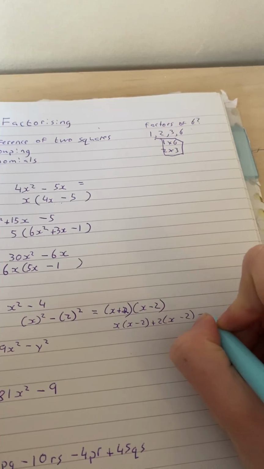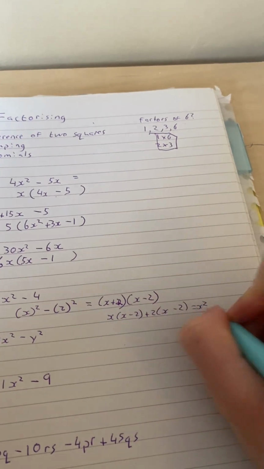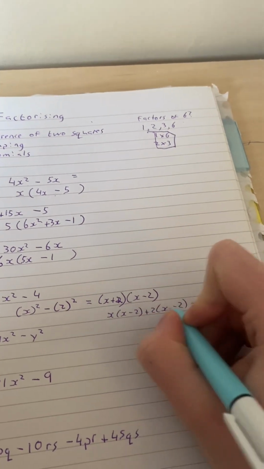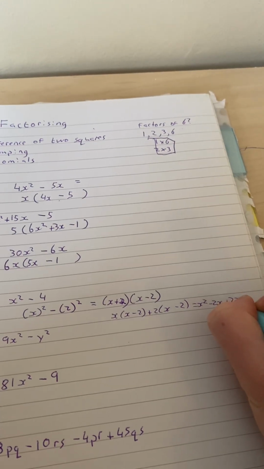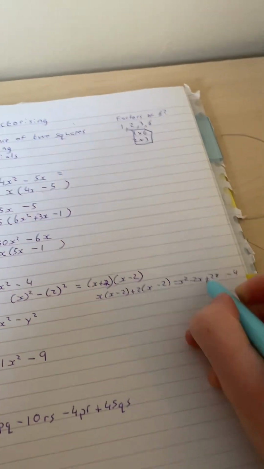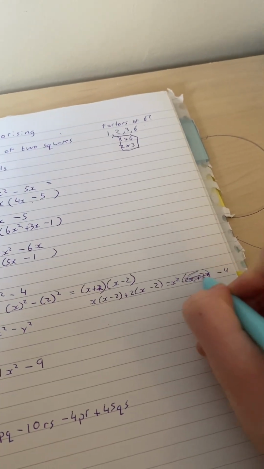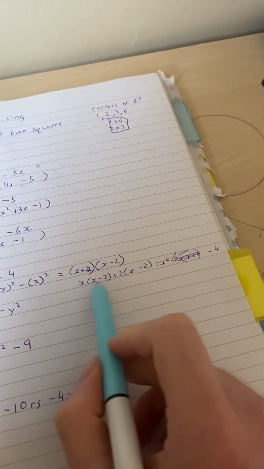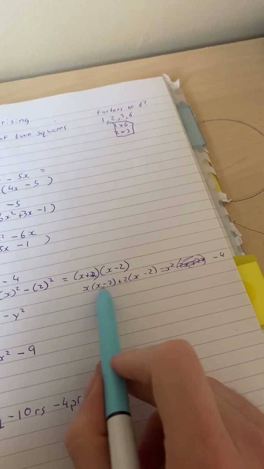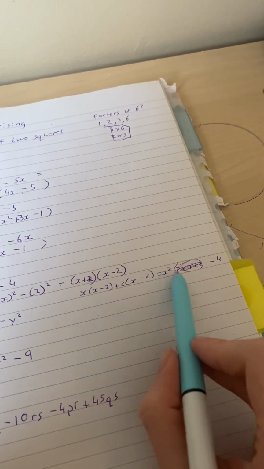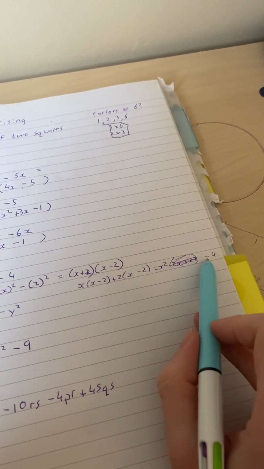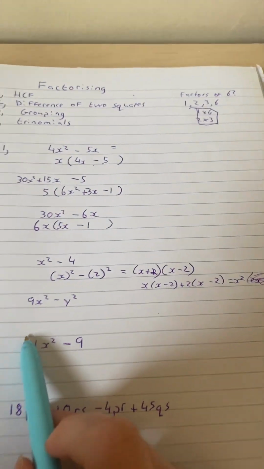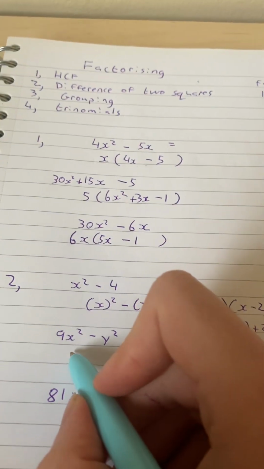That would give me x squared minus 2x plus 2x minus 4. And then these would cancel out, and we're left with x squared minus 4. So that's why it works, because the plus and the minus, when we multiply it out, will cancel it out, so we'll have no x term. We only have an x squared term and a minus 4 term. So that's why it works, and we're going to look at applying it again to the next question.